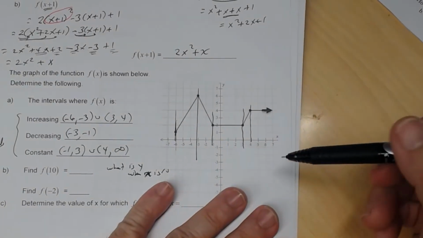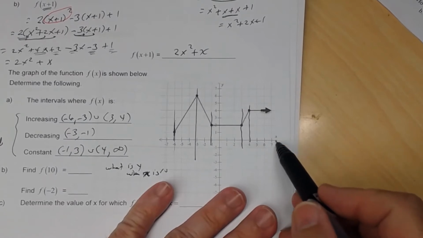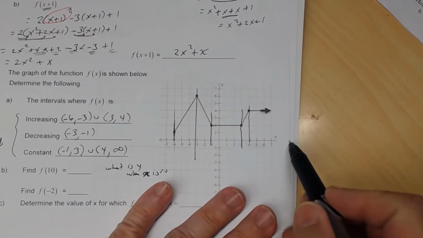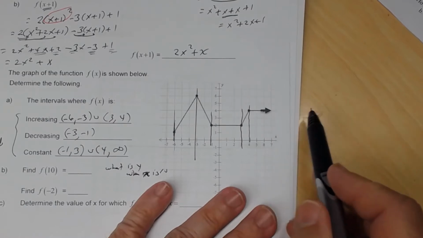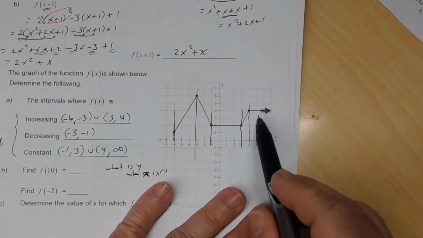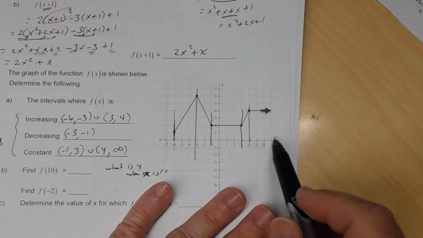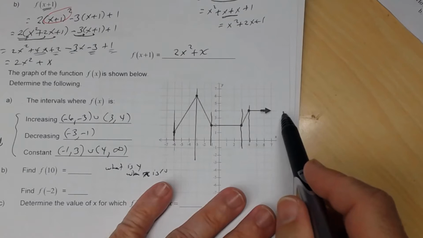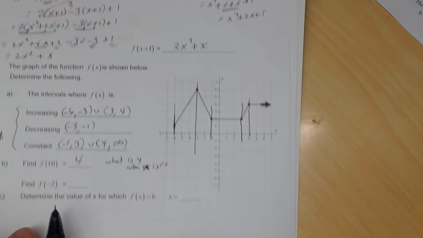So notice that over here, you may say, well, it stops at 7. There's nothing else on the x-axis, but remember, this is horizontal right here. It keeps on going. So this is 8, this is 9, this is 10. But regardless, all of these y values right here are 4. So these are all 4s. f of 5 is 4, f of 5.7 is 4, f of 6 is 4, f of 6.8 is 4, and so on. So f of 10, when x is 10, my y value is going to be 4.